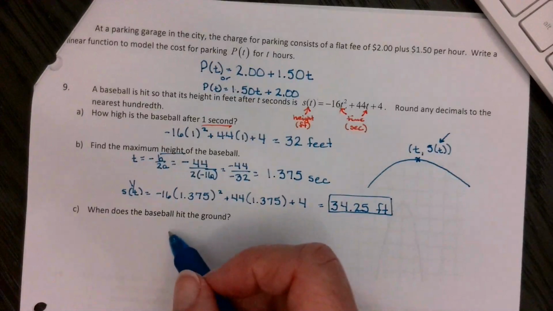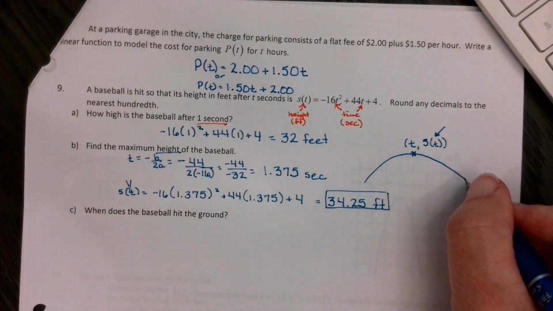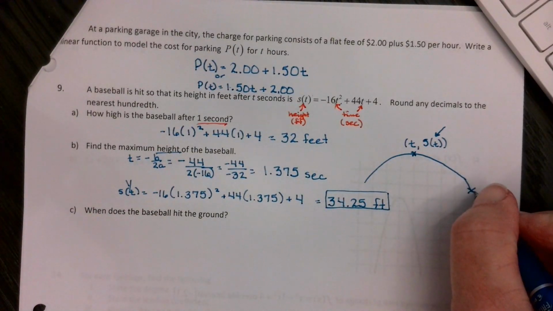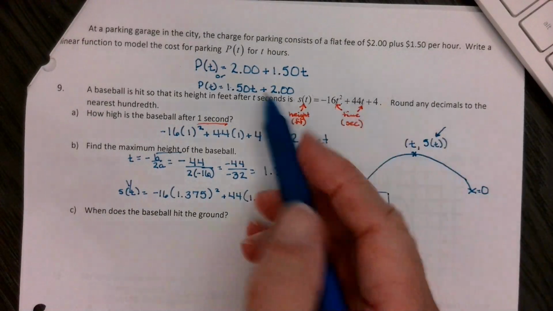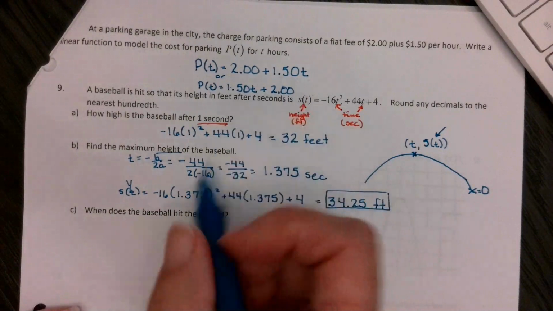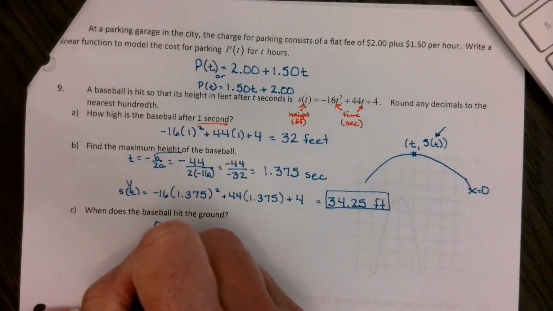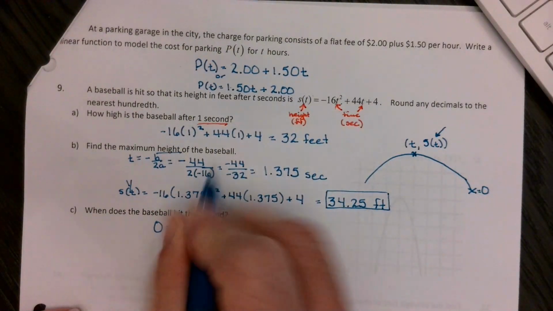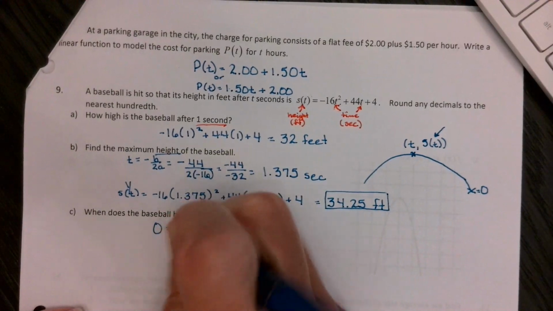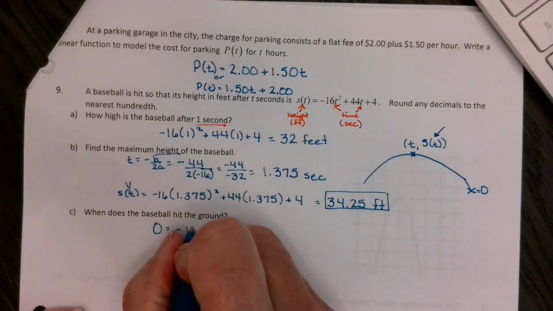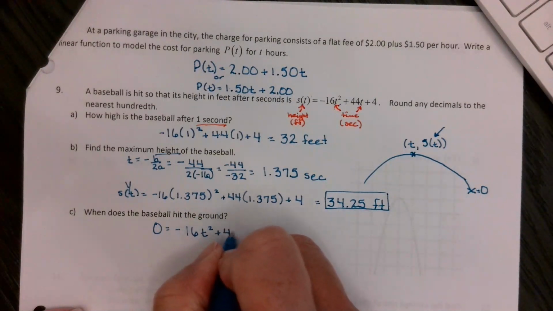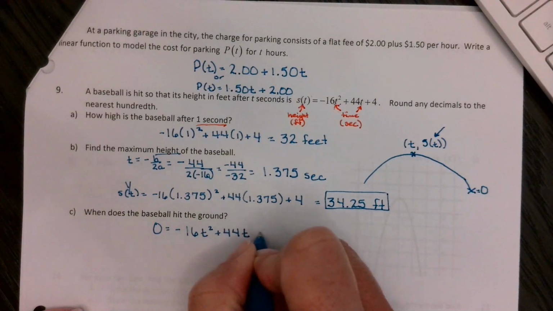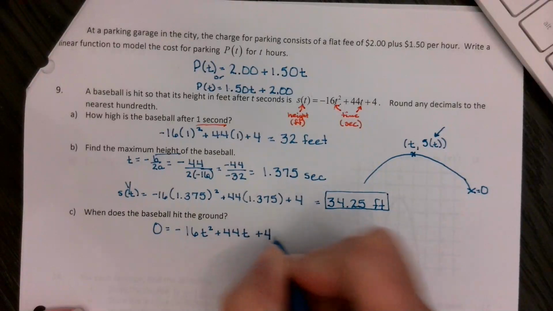All right, when does a baseball hit the ground? When it hits the ground right here, it's at a height of 0. So what you do, you plug that in right here. So you're going to say 0 equals negative 16t squared plus 44 times t plus 4.